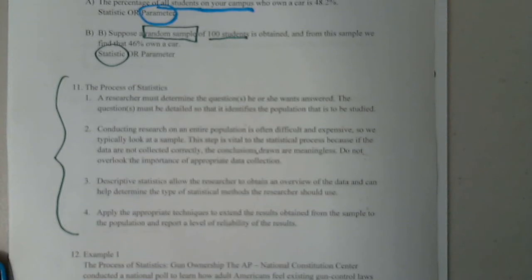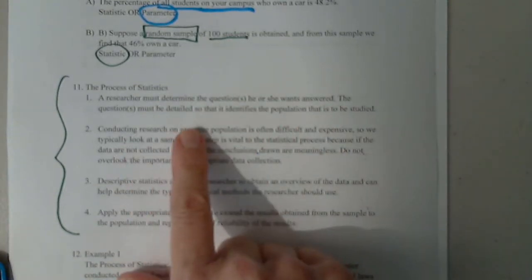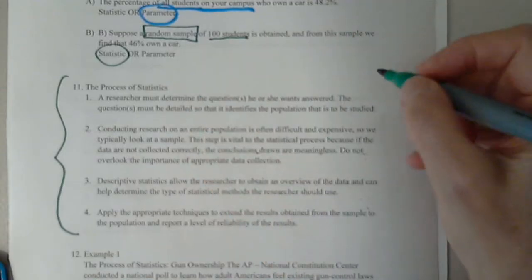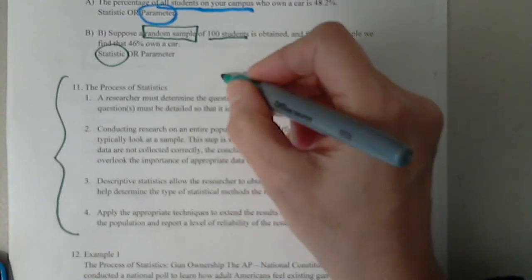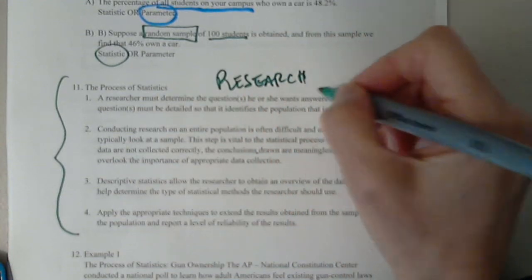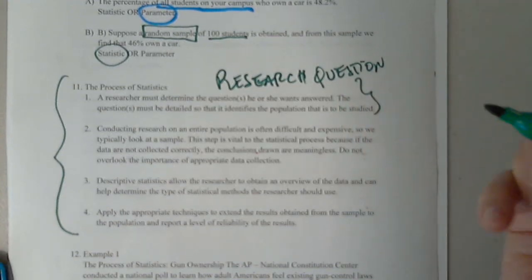So a researcher must determine the questions he or she wants answered. The questions must be detailed so that they identify the population to be studied. So this is basically the research objective. This first step is nothing else but the research question or objective. If we don't have a question, we cannot start a study.